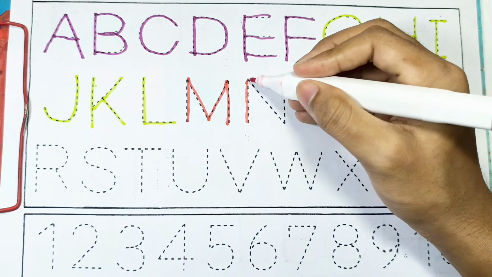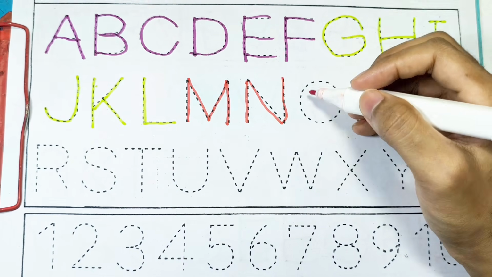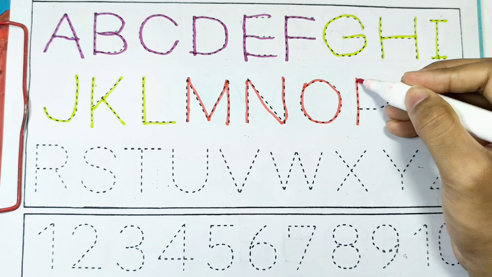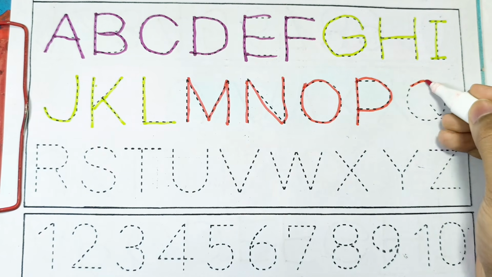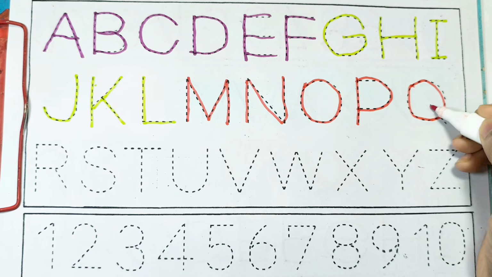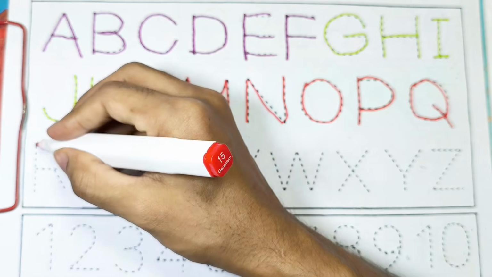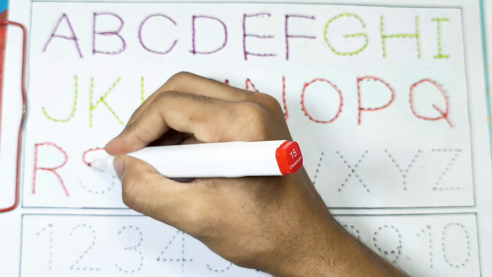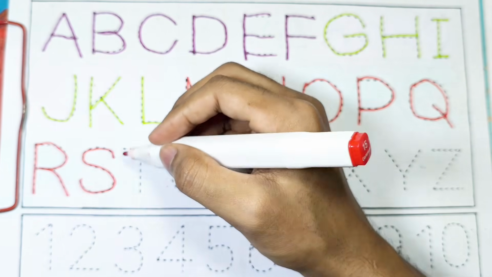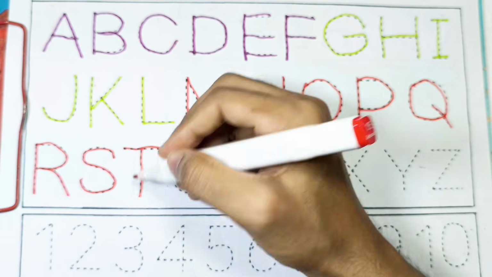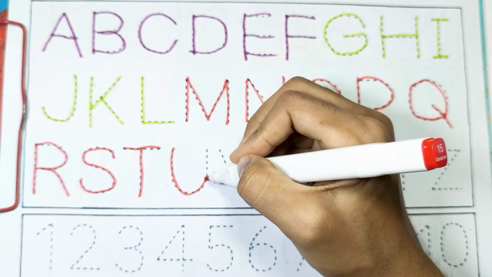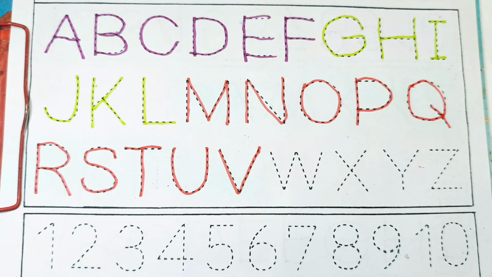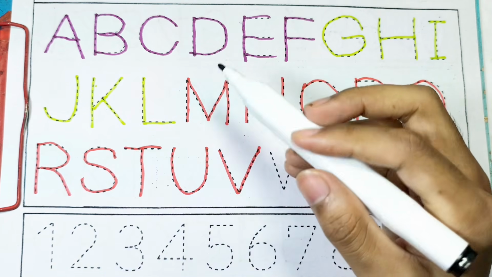M. N. The next one is O, exactly. P. Q. Kids, the next one is R. The next one is S. T. U. The next one is V. V for van. Now we're using the color of black.